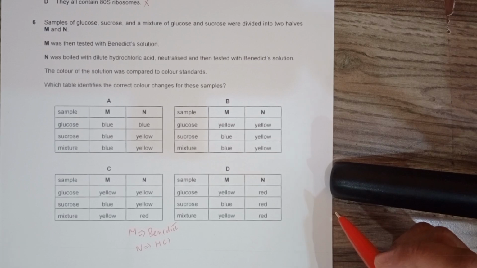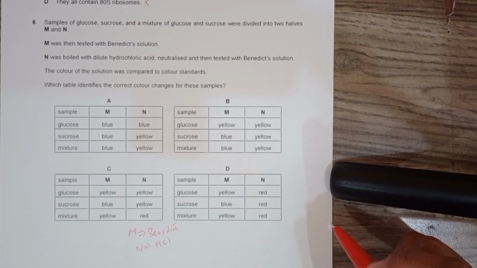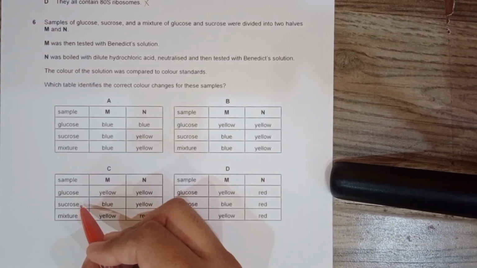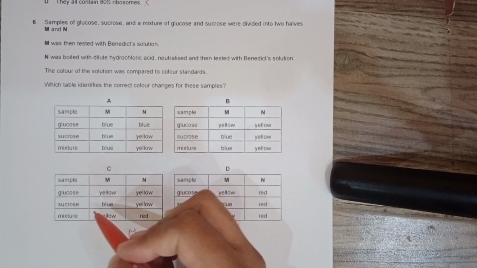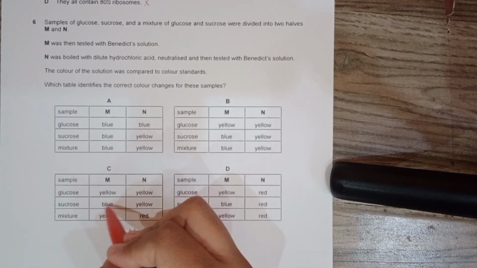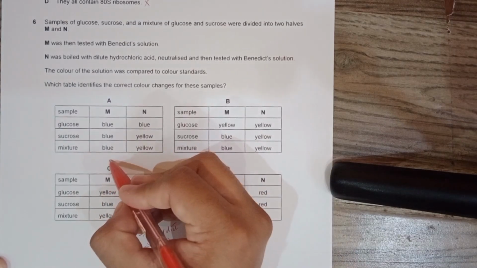So, if we talk about the Benedict's solution, reducing sugars give the positive test results, and the non-reducing sugars don't give any result. Benedict's solution is blue in color. Sucrose is not supposed to give any color. So the answer is C.